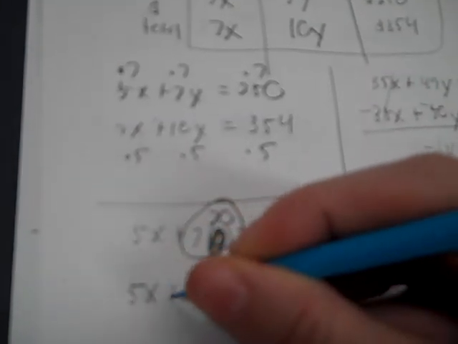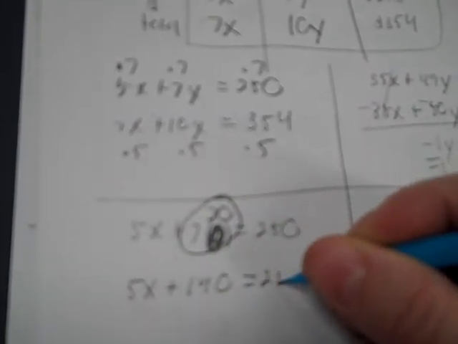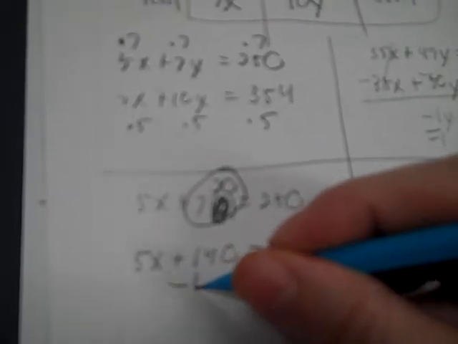Now to get your other answer in elimination, pick an equation. 5x plus 7y equals 250. So I know y is 20, so there's no sense in y being here anymore because I know it's 20. And then 20 has to be multiplied by 7, that's 140. So 5x plus 140 equals 250. Subtract your 140, and that's 110. So 5 times x equals 110. 110 divided by 5 gives me my solution, $22.